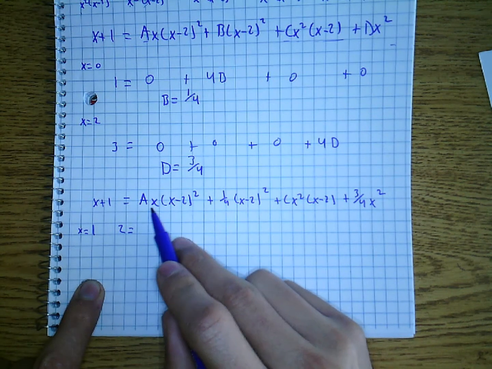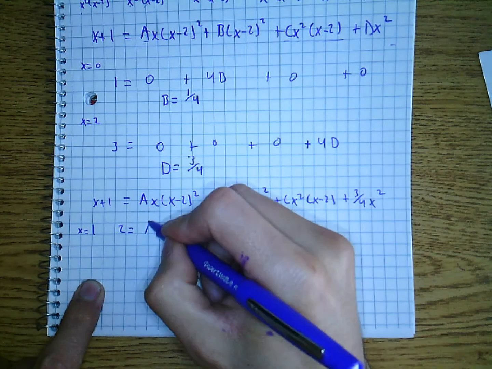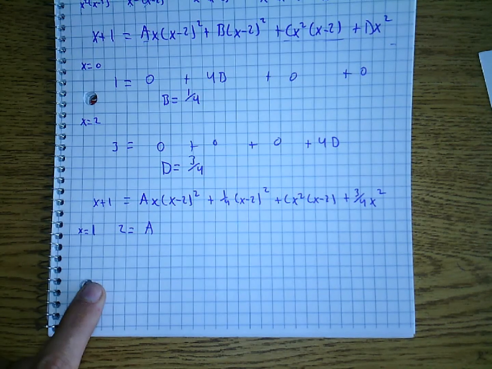Why did you do x equals 1? Like, why did you plug in 1? Because 1 is really easy to deal with. So obviously I'll do 1 and stuff, but you could do practically any value. You can do any value that you want.